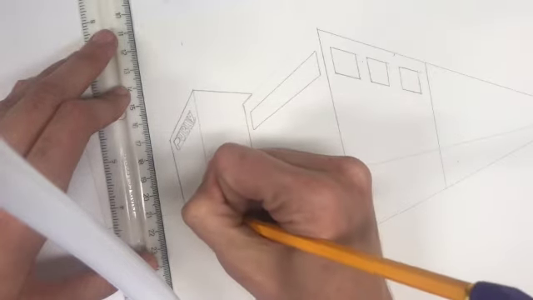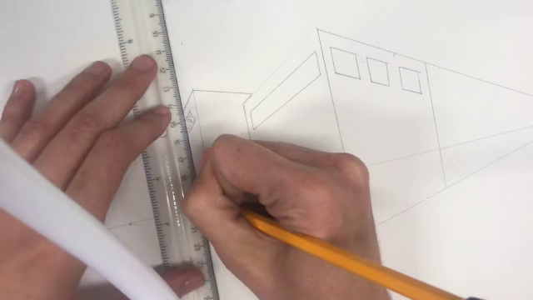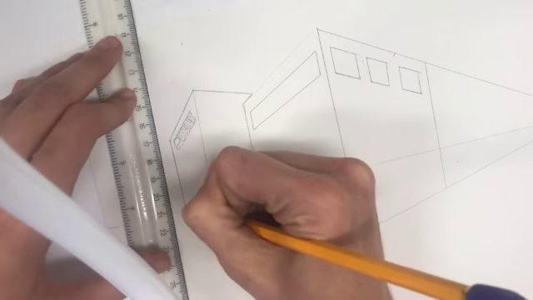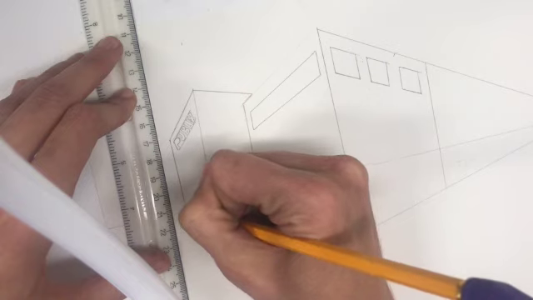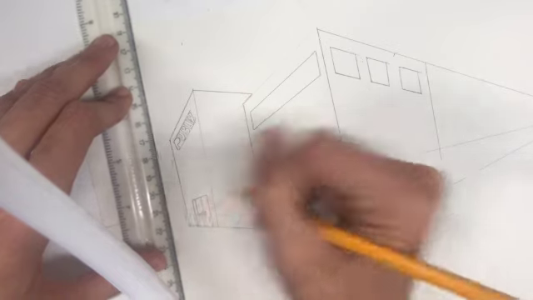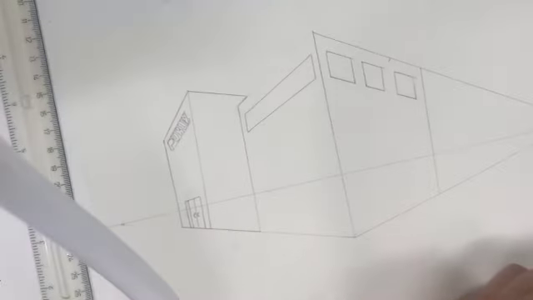You can add in things like your actual door. It's going to be partly hidden by this, so there's my little handles on my double doors. That's where it shows that it's coming in.